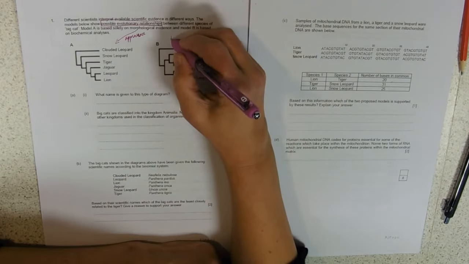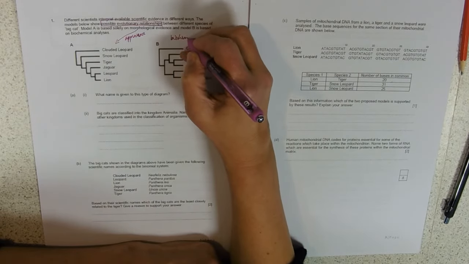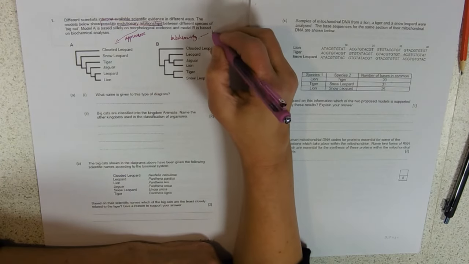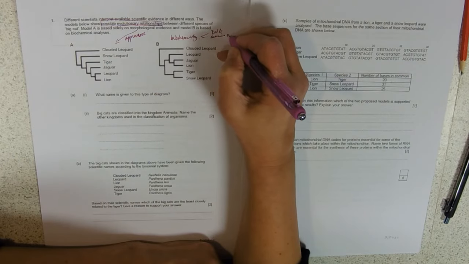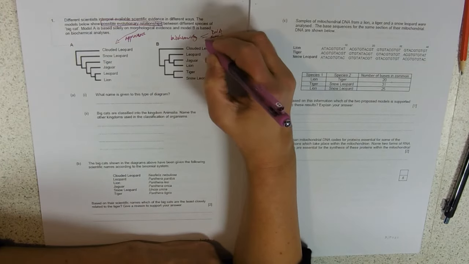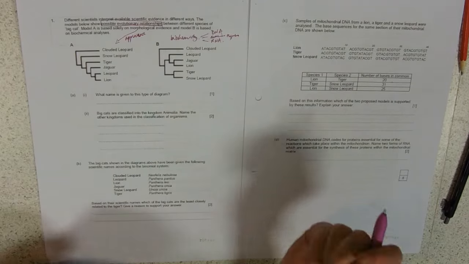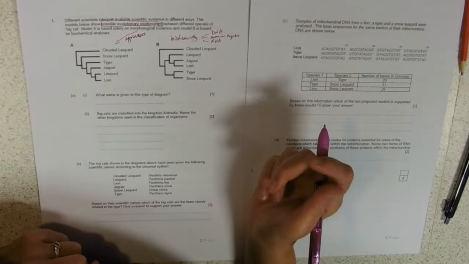Model B is based on biochemistry. So that automatically, biochemical analysis, I'm thinking DNA, amino acid sequences, RNA. And of course we all have horrible memories, don't we, of whale fish and big nose fish at this point.